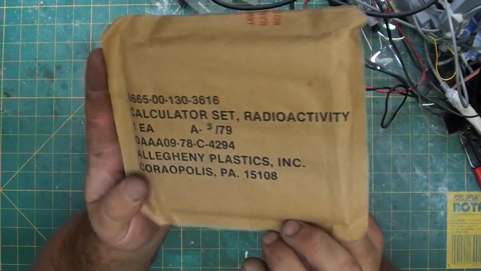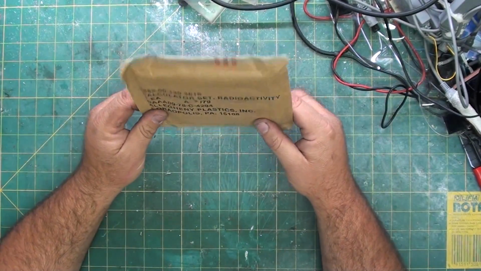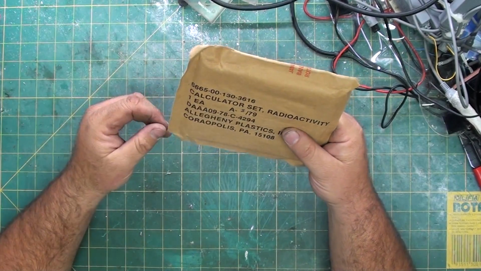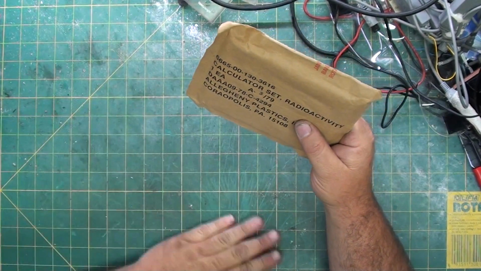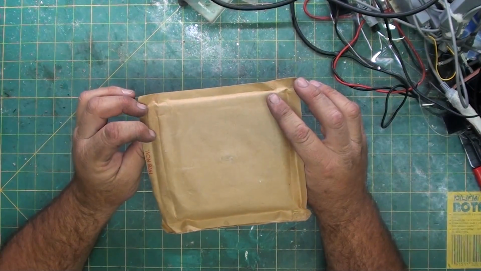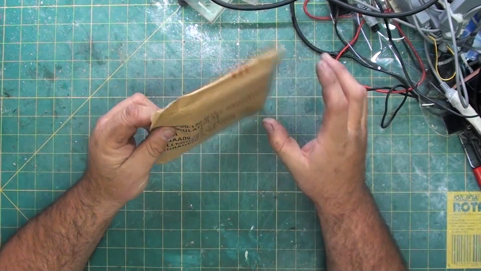I don't know what's inside. This was in a box of stuff that came from my great-grandma. So this has probably been around, well, it's post-Vietnam, so it's been around for a while. So let's open it up and see what it is.